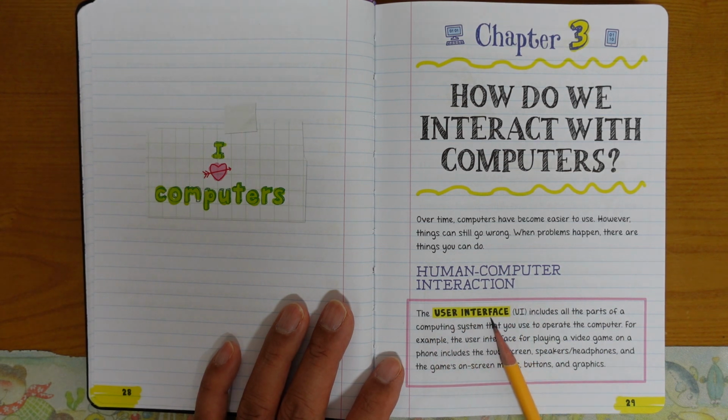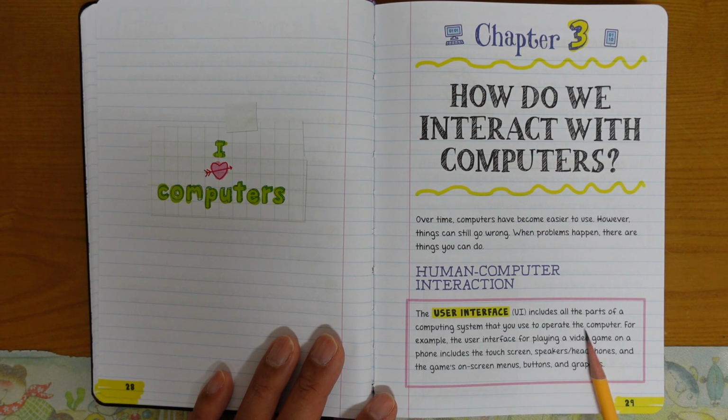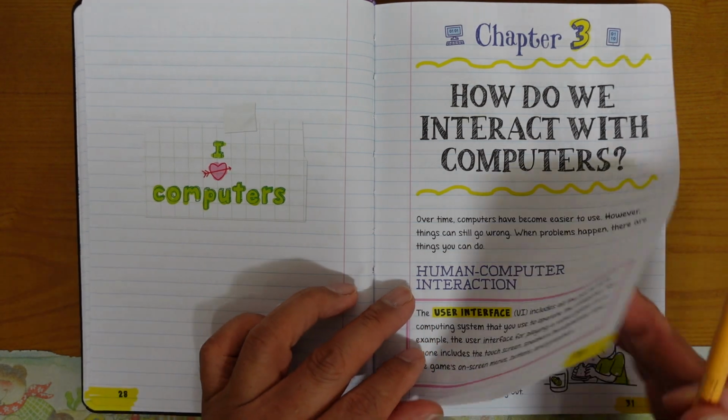The user interface, UI, includes all the parts of the computing system that you use to operate the computer. For example, the user interface for playing a video game on a phone includes the touch screen, speakers, headphones, and the game's on-screen menus, buttons, and graphics.